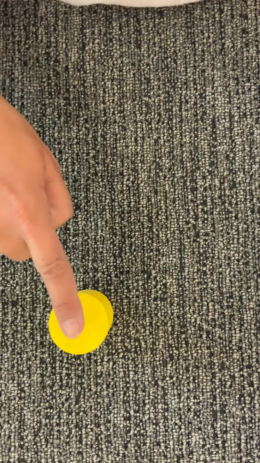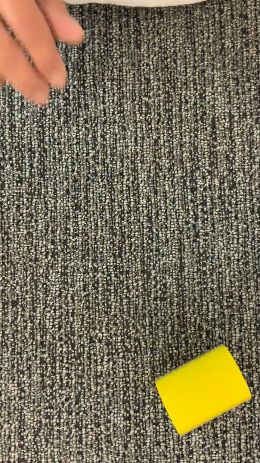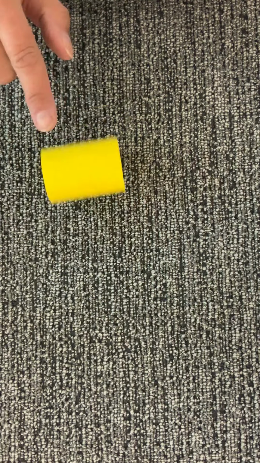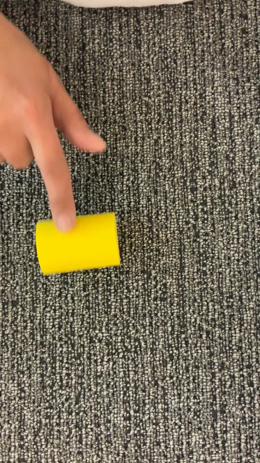So let's look at this shape. This is a cylinder. It has a flat top and a flat bottom, but let's see what happens if I turn it on its side. It rolls like a ball because it has this side, doesn't have any corners, and it's round. It doesn't have any flat faces on the side, so it can roll.